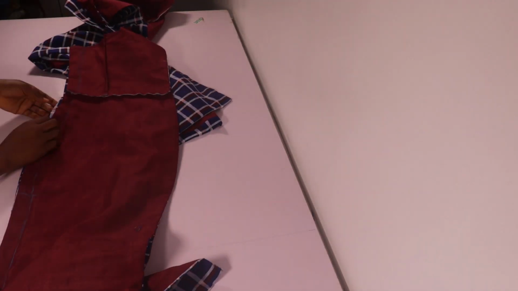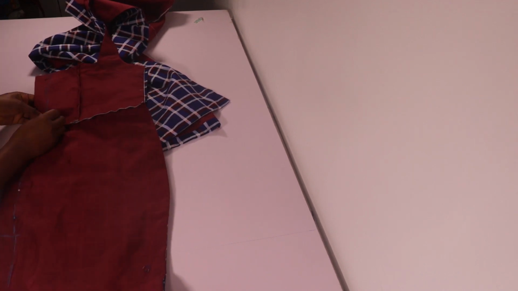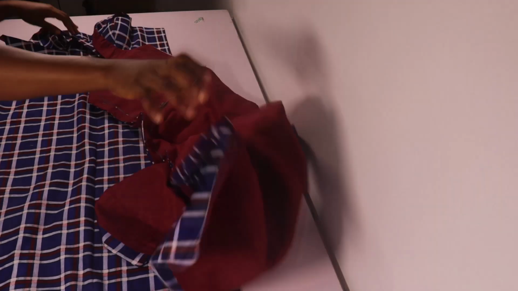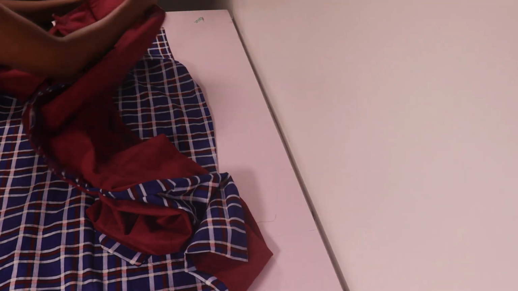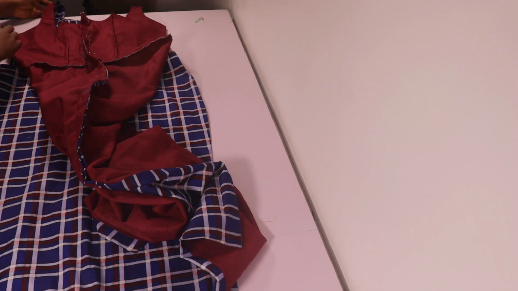Now for the other part, the top part where my zipper is going to sit, I'll go ahead and just use my pins to hold it in place. Okay, so the next thing we want to do is to align our back piece to the front piece, placing this right side to right side. So we're almost coming to the end of this. We're about to join the sides together.